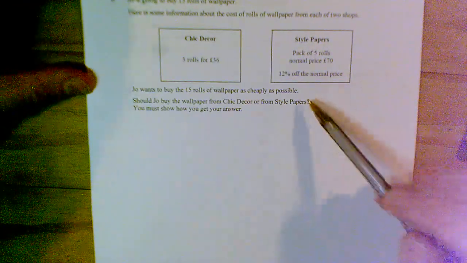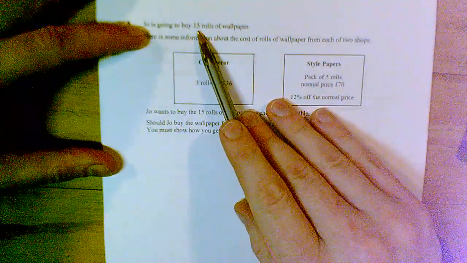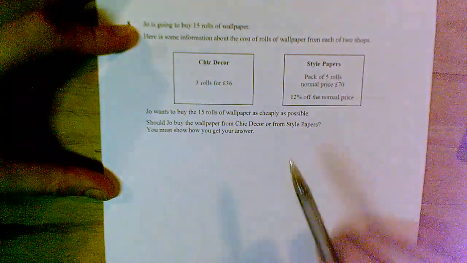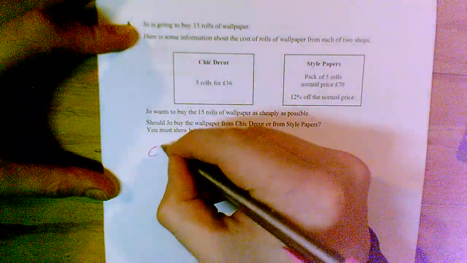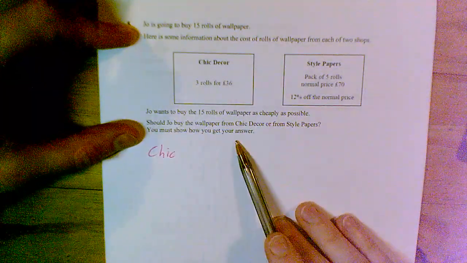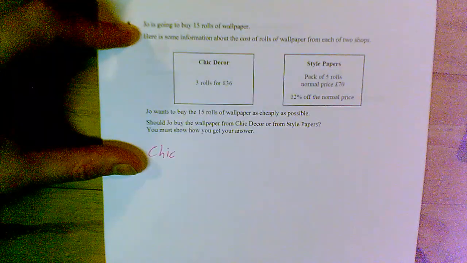My speaking to you about how much I wanted you to set these out properly clearly went in. First off, make sure we read the question properly. She's buying 15 rolls of wallpaper. She can get them from Chic or Style. I very much like the people who labelled everything they're doing. It's really important for these ones where you're showing how to get your answer. You communicate what everything on your page is.